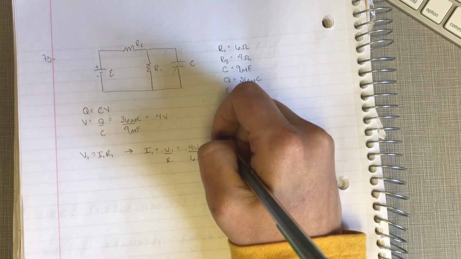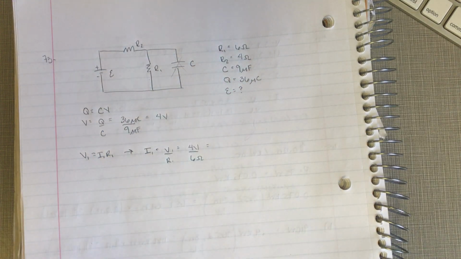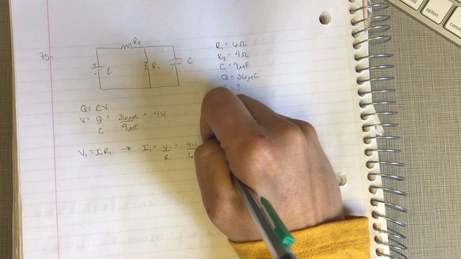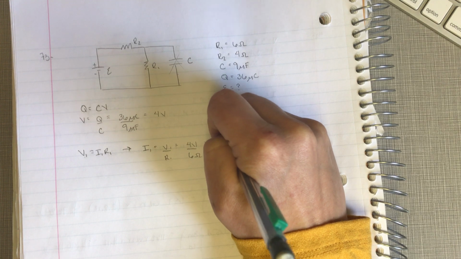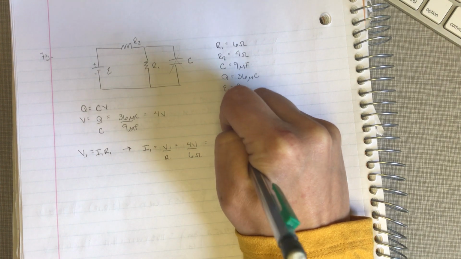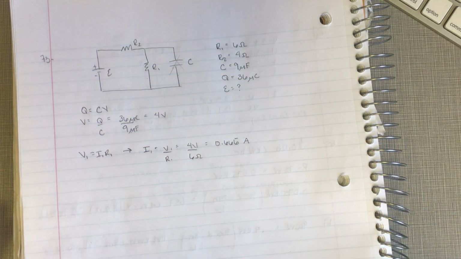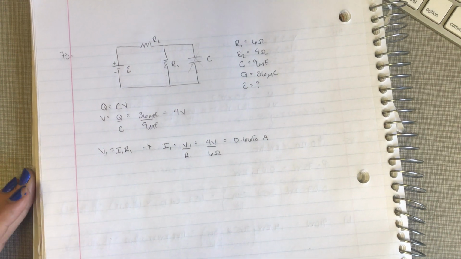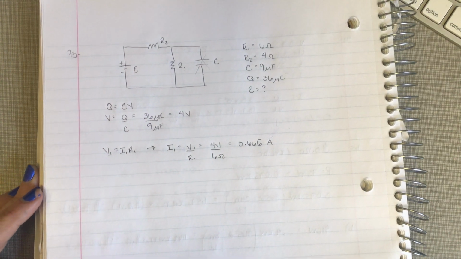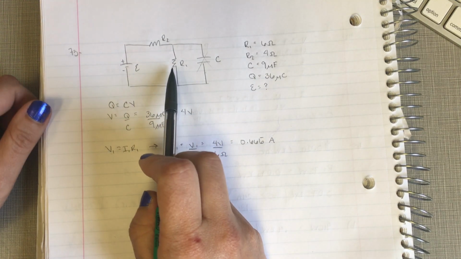So 4 over 6 is 2/3, which is 0.6666 repeating. Okay, so that's the current through R1.